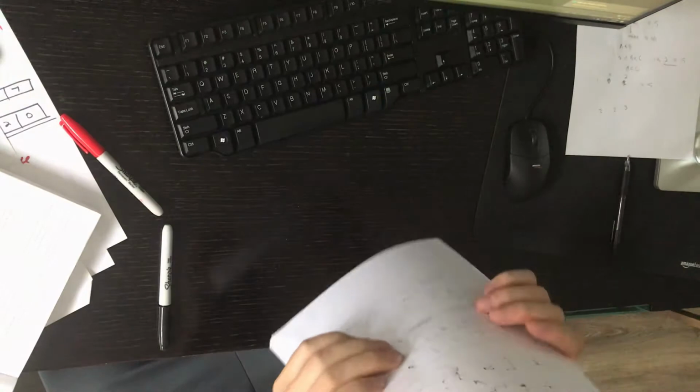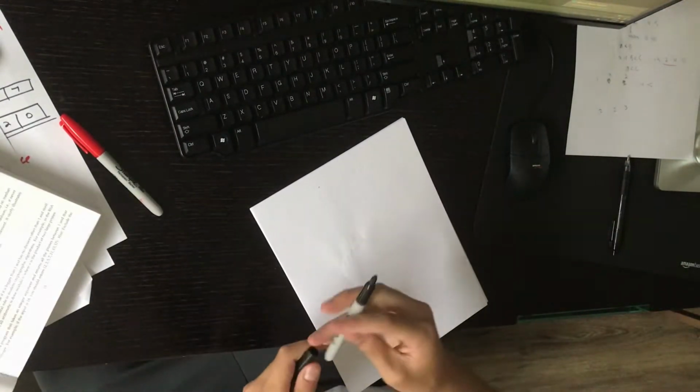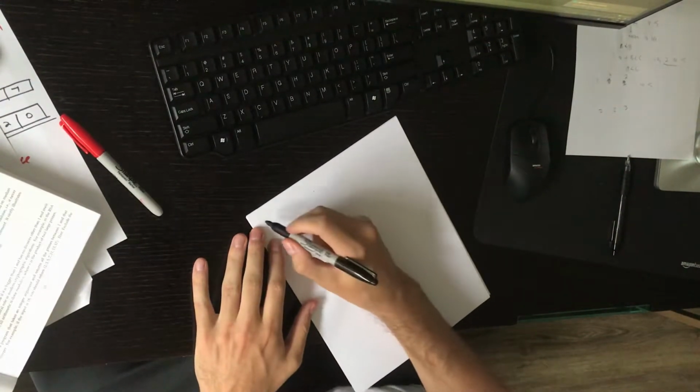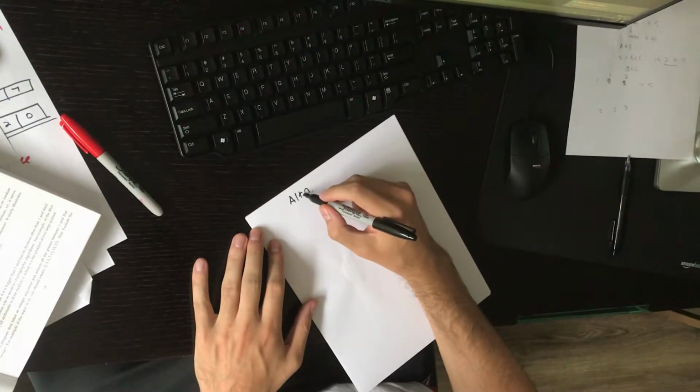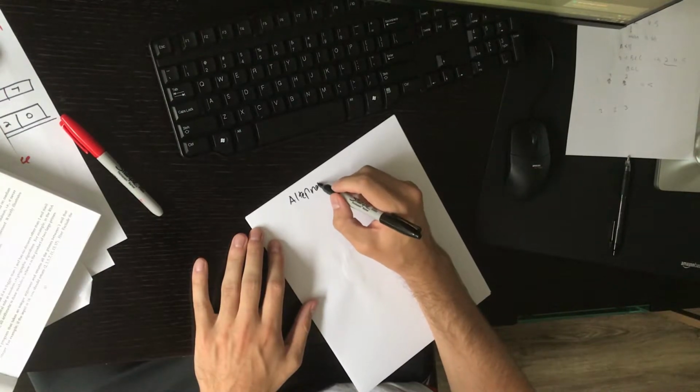Cool. So this is 5.8, computing an alternation.